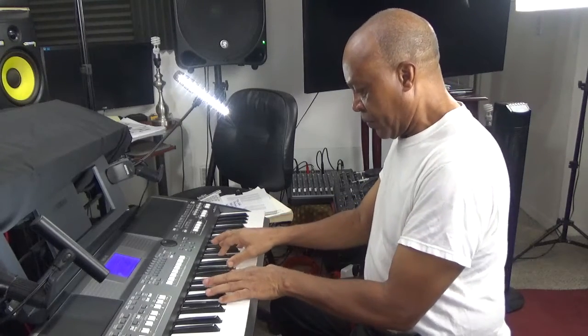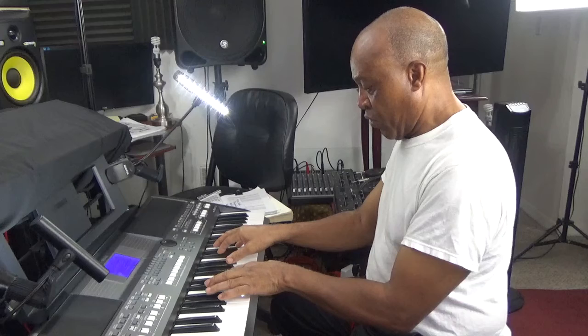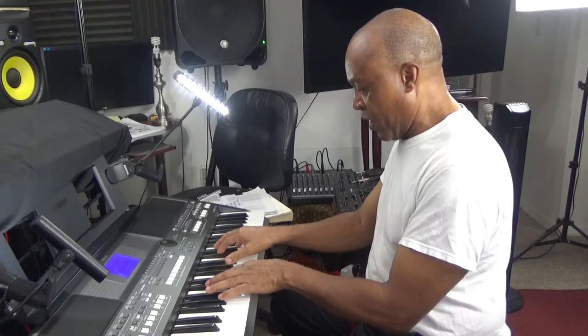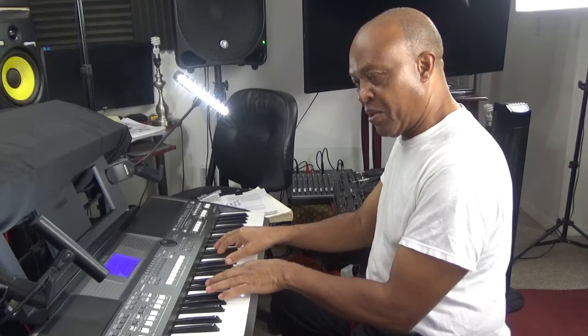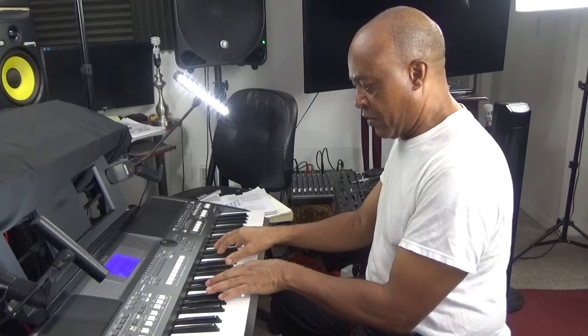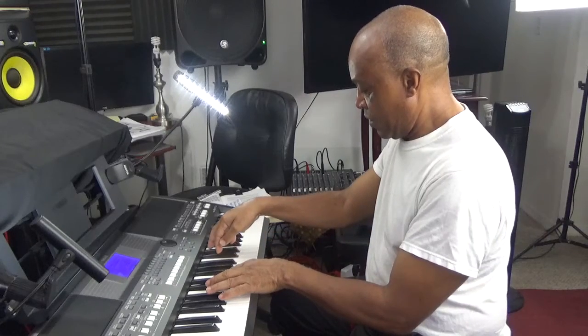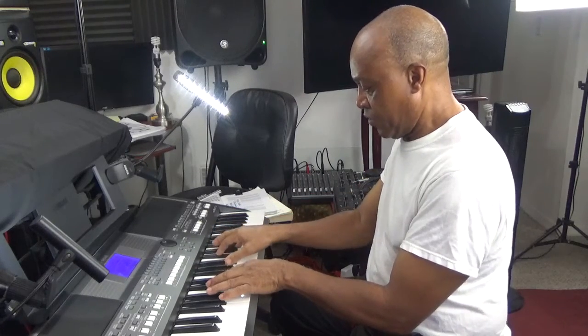So I know I can play my major 7 just by lowering the root in the middle right here.